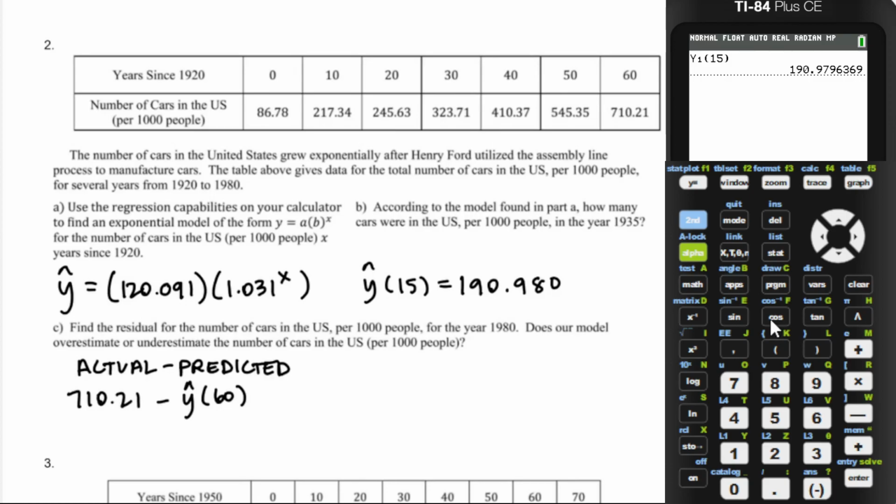So that's going to be 710.21 minus, the variables, y variables, I'm in function mode, y1 of 60. That would be negative 57.880.